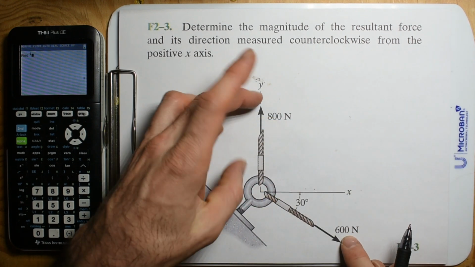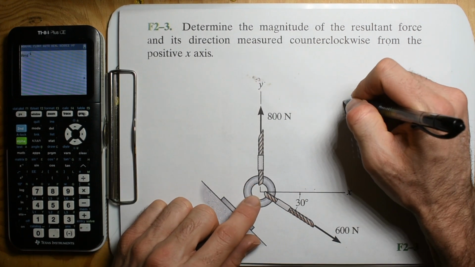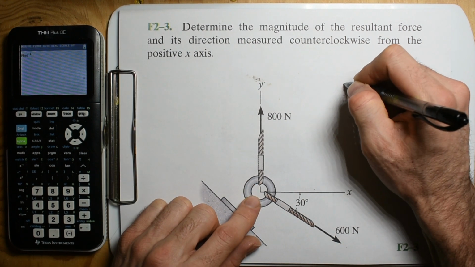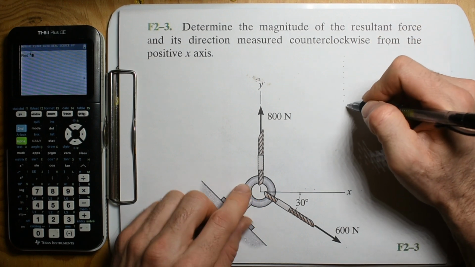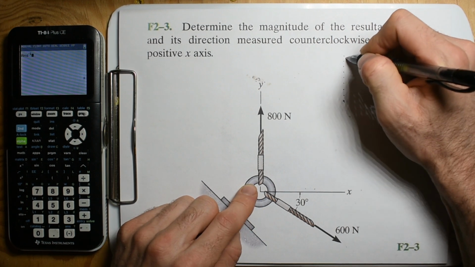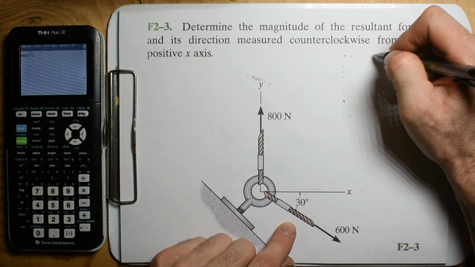These aren't to scale. This should be 8, so we're going to go real simple: 1, 2, 3, 4, 5, 6, 7, 8. And then we're going to add these. So we're going to add 8, and then we're going to go at a 30-degree angle, you know what I mean?